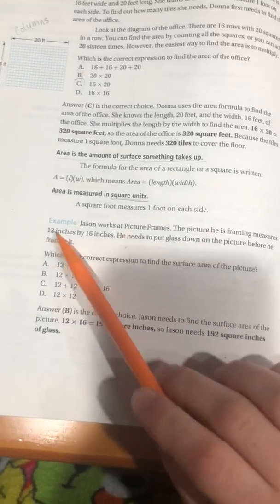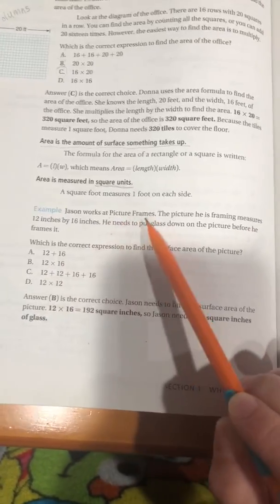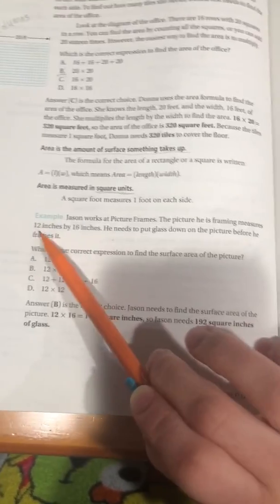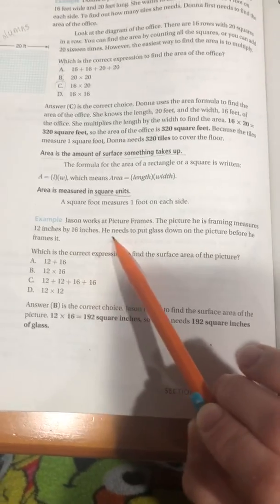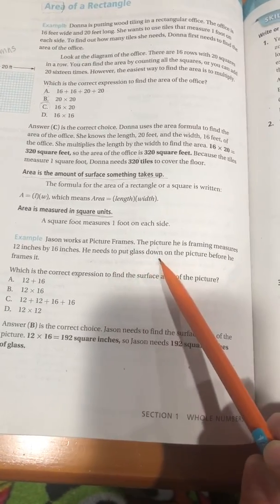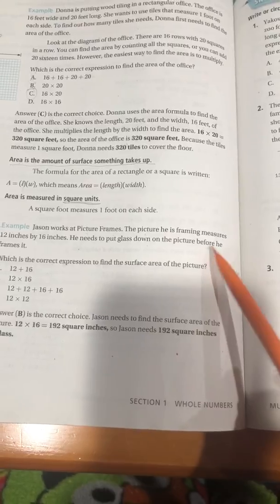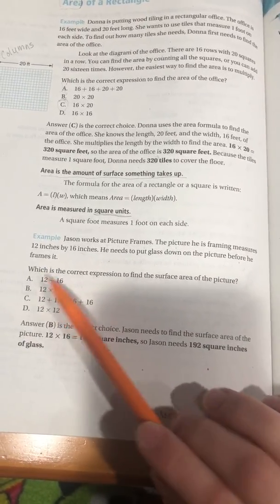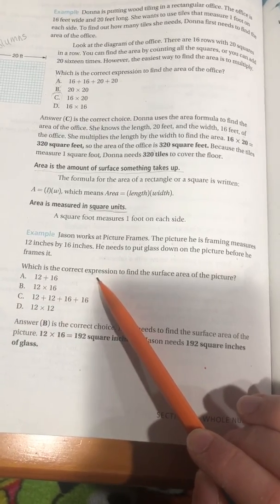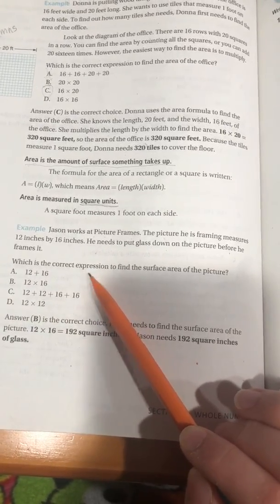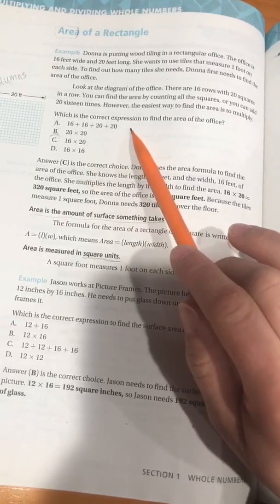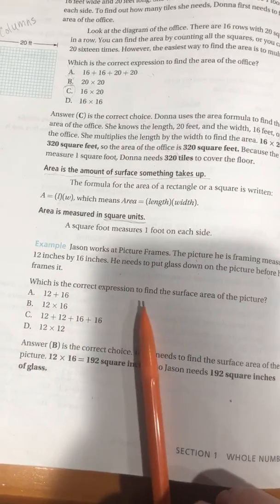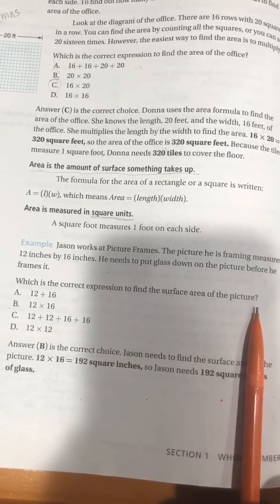Jason, here's another example. Jason works at Picture Frames. The picture he is framing measures 12 inches by 16 inches. He needs to put glass down on the picture before he frames it. The question is asking for the correct expression, not the answer, the expression, just like in the previous example. So which is the correct expression to find the surface area of the picture?